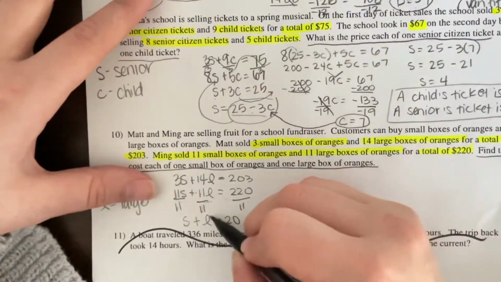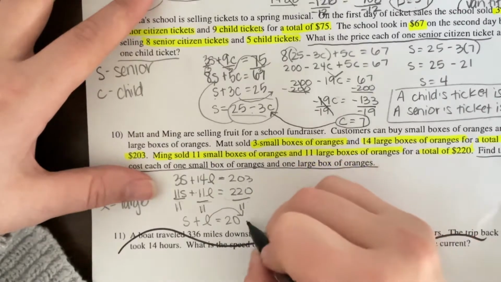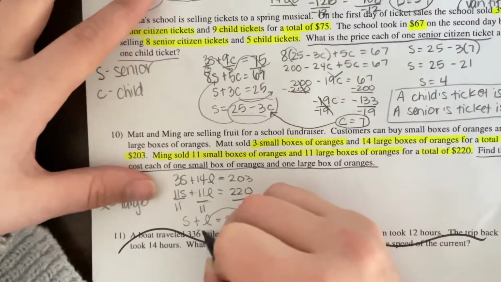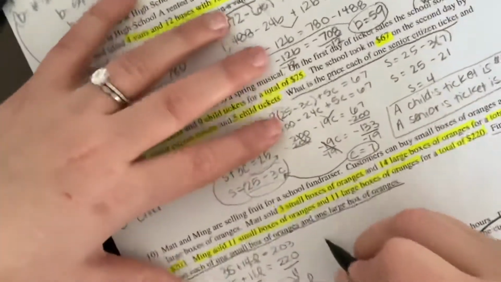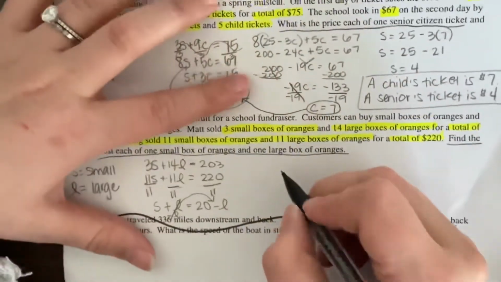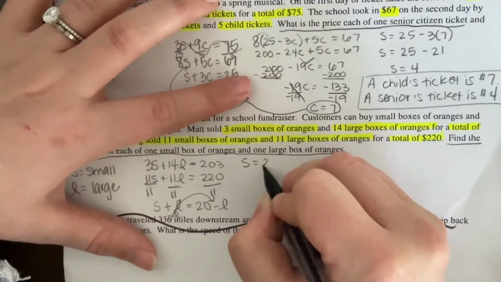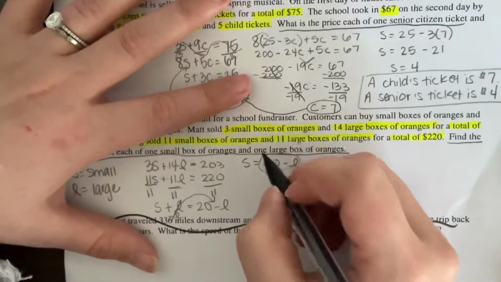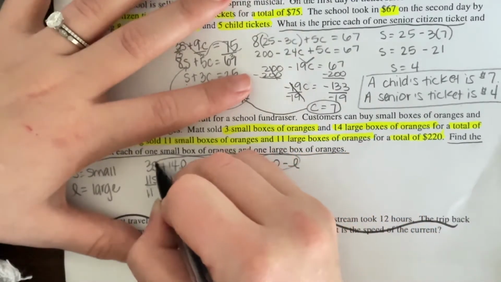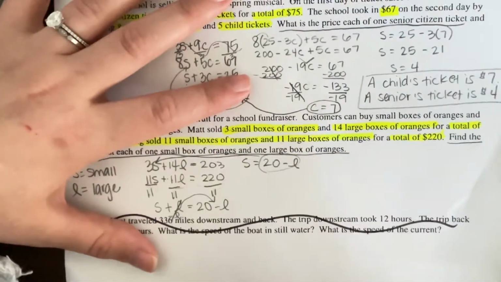Now we can just move the L over by subtracting, and now we know S. So S equals 20 minus L. So we're going to take that, substitute it wherever we see an S here.